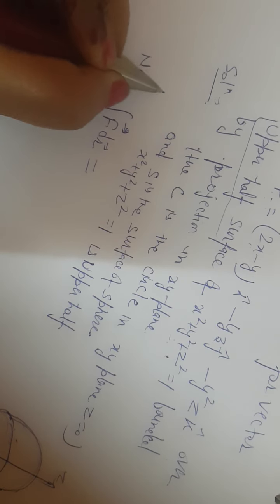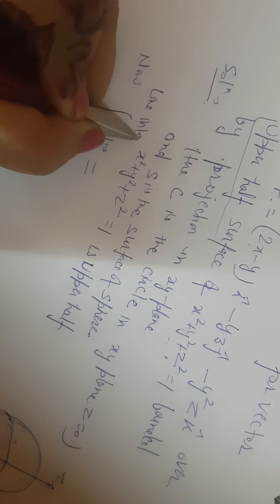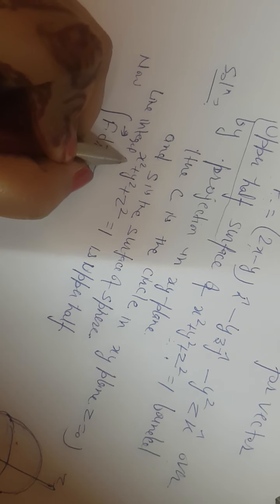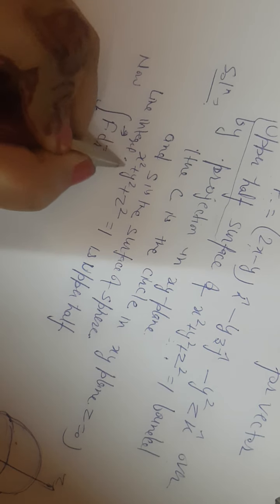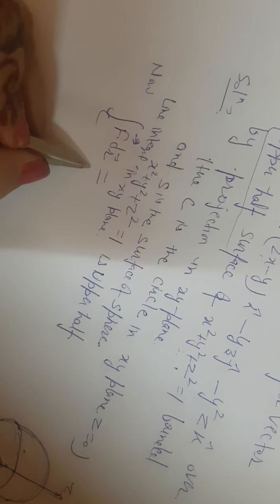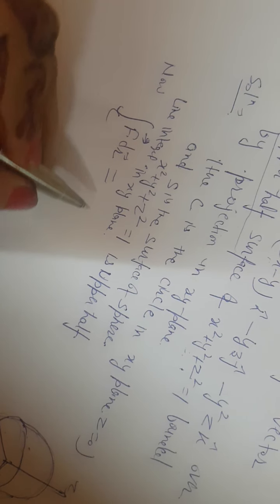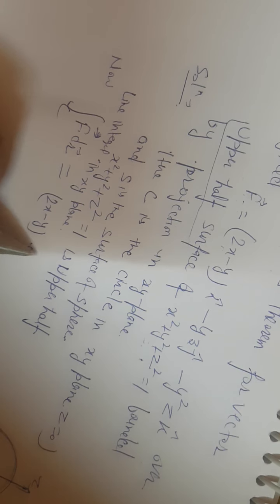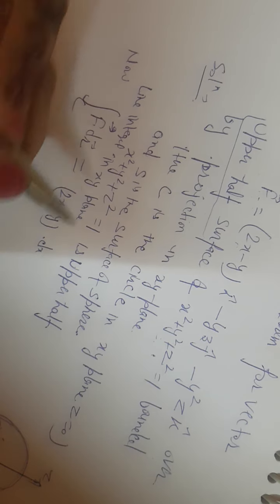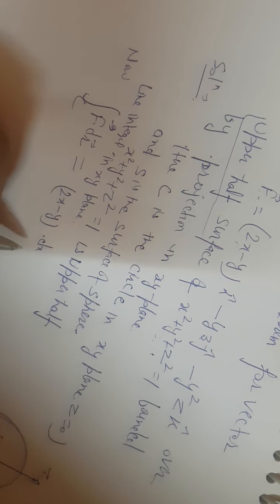Or you can take the line integral in the xy plane, that is ∮F·dr. F is 2x minus y, and dr you know: R is equal to xi plus yj plus zk, then dr is dxi plus dyj plus dzk.